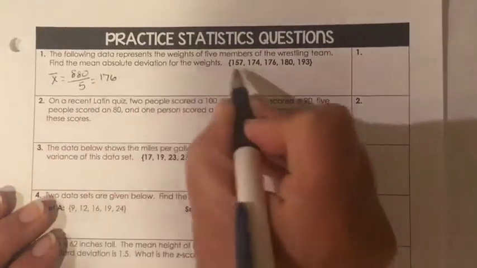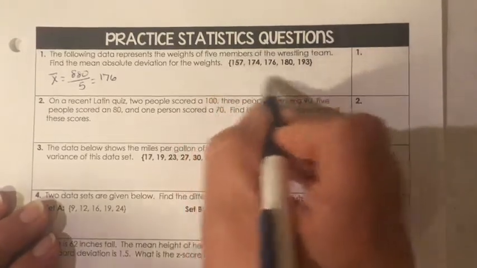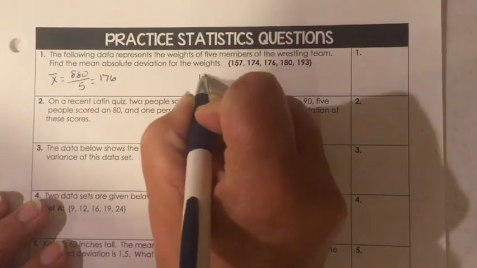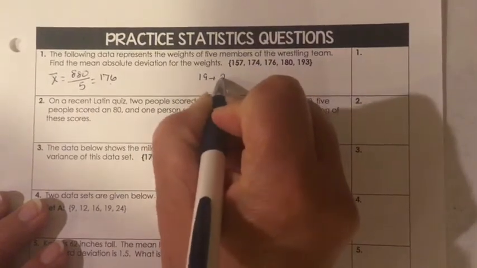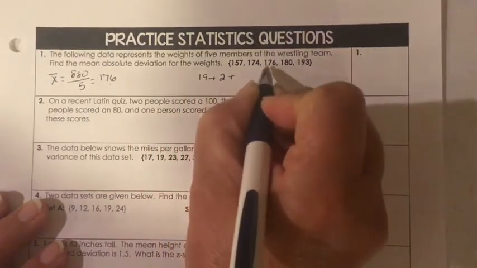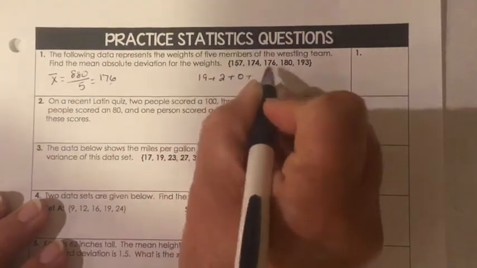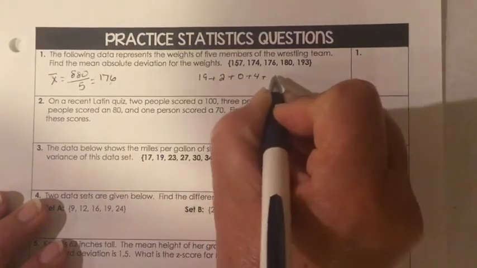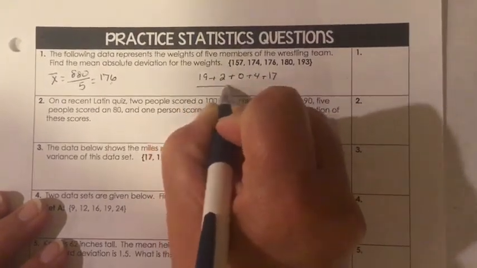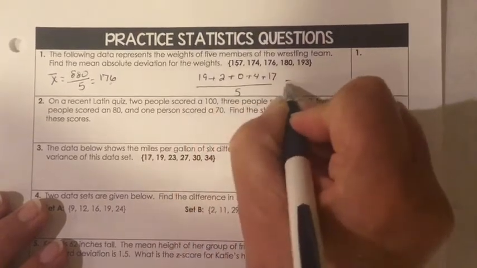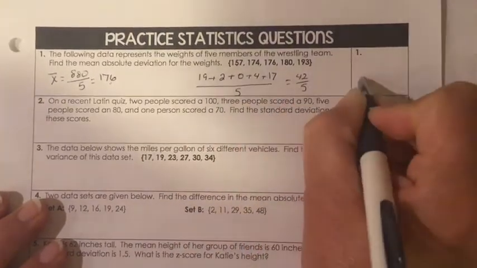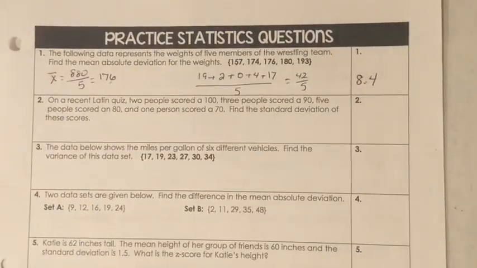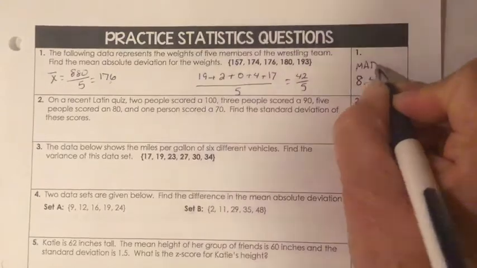Now you take the 176 and subtract it from each of these values to get the deviations. So from 157, it was 19. From 174, it's only a 2. From 176, well, it's none. 180 is 4 away, and 193 is 17 away. Add all those up and divide by 5 because there's 5 values. 42 divided by 5 gives you an 8.4 for your MAD, for your mean absolute deviation.